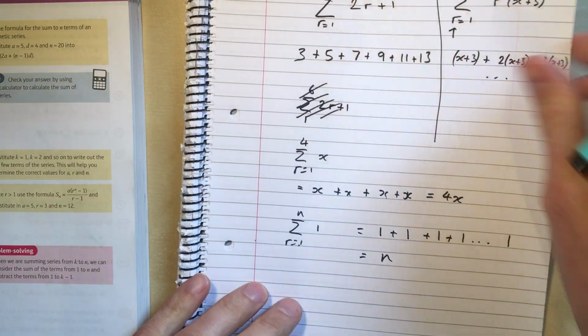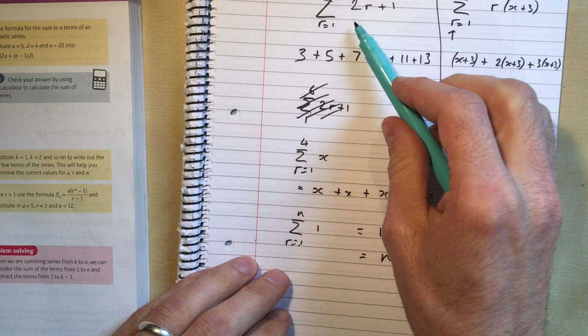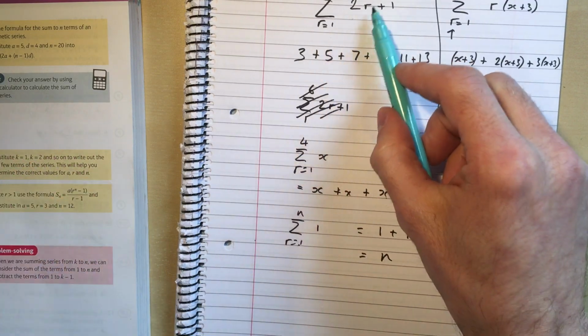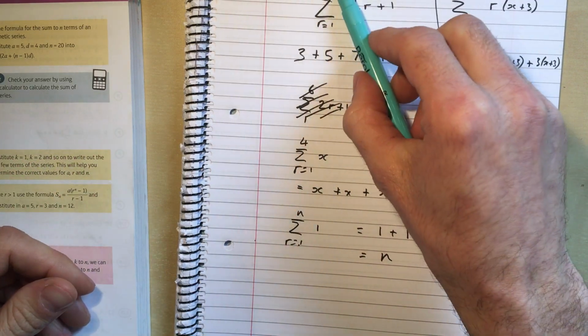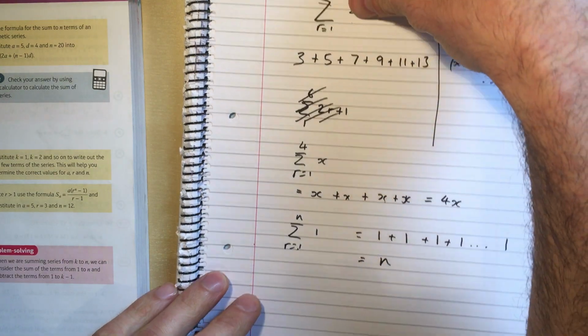So hopefully you're getting the pattern for how these sums work now. We let r tick through the numbers 1, 2, 3, and so on, and you stop when r gets to the number on the top.